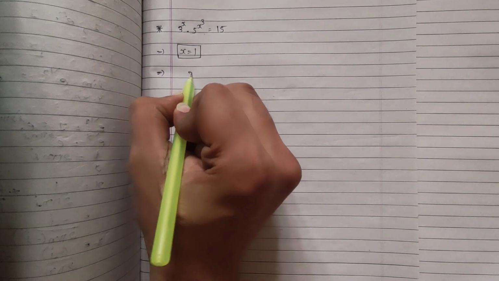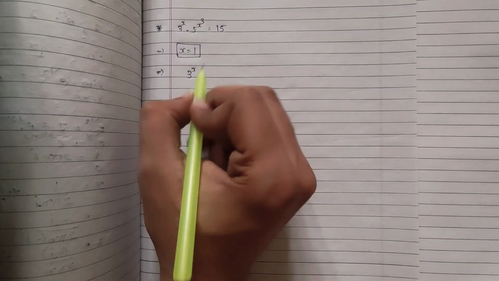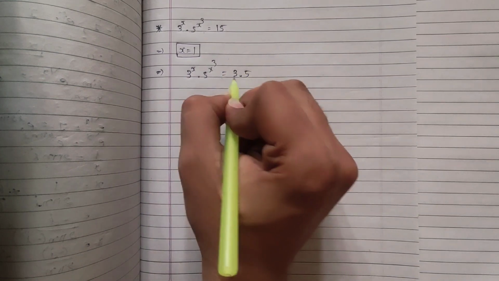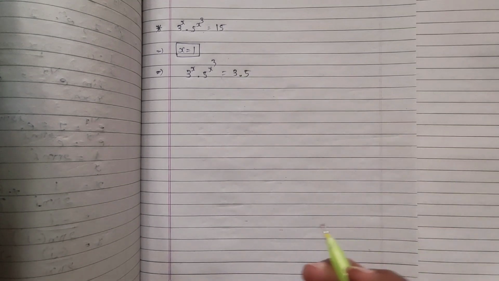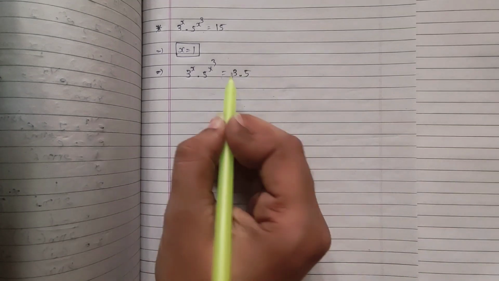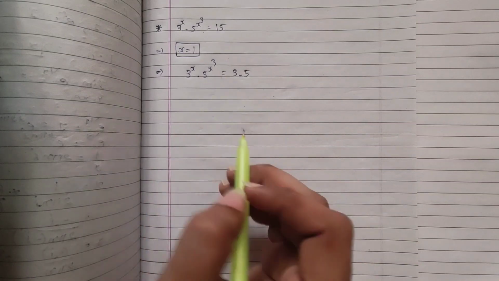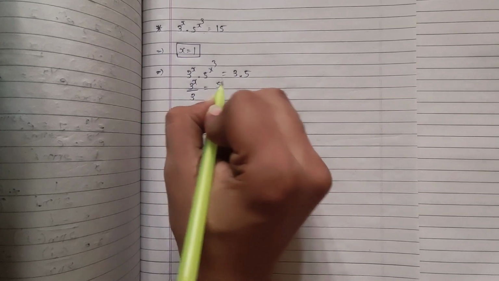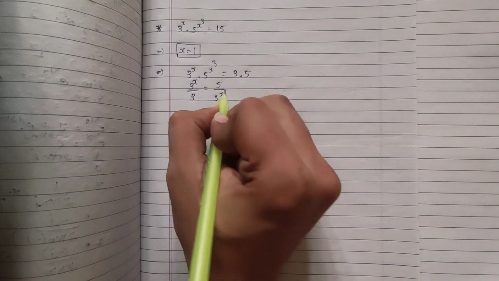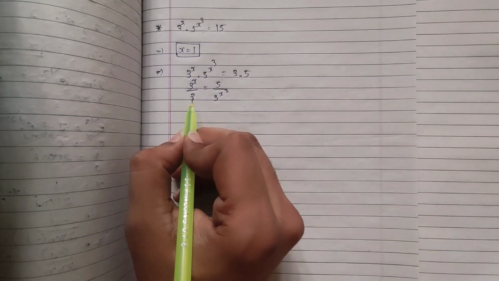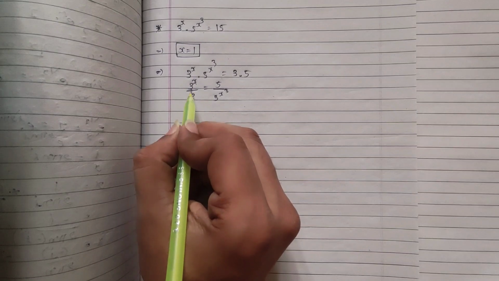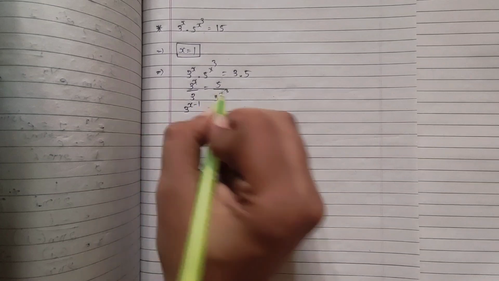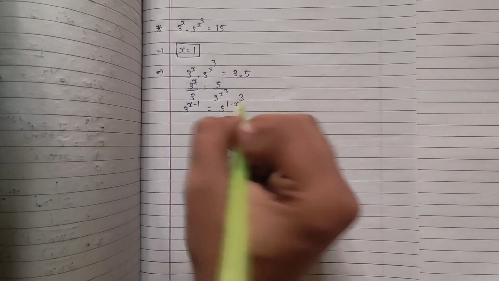So here I have 3 raised to x, I will put it as it is, into 5 raised to x cube as it is. Instead of 15, I will write 3 into 5. Now on one side of the equation I will write all the 3's, and on the other side all the 5's, which means I will bring 3 here and 5 raised to x cube here. According to the property of exponents, here I have 3 raised to x and here I have 3, the same base, so I can directly apply the property. It will become 3 raised to x minus 1. In the same way it will become 5 raised to 1 minus x cube.